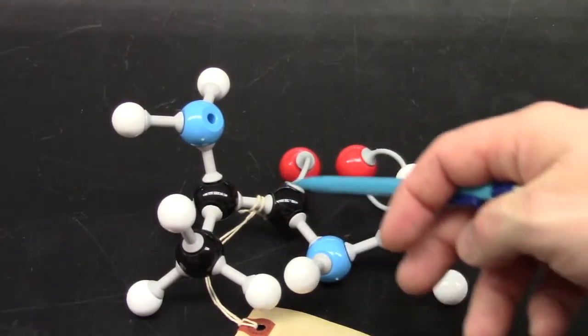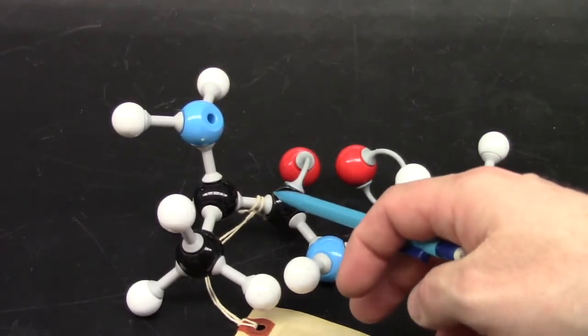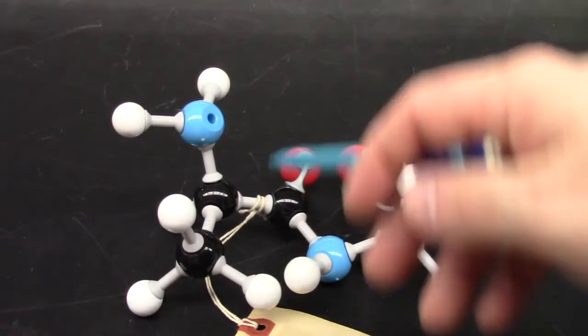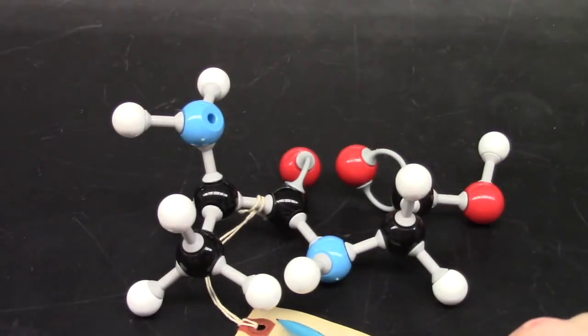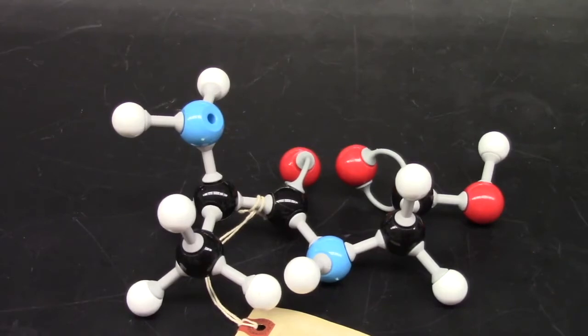And here, this is the amide bond. This nitrogen belongs to the glycine. This carbonyl belongs to the alanine. This is alanylglycine. So that's kind of interesting. We have 2 different molecules by joining 2 different amino acids.